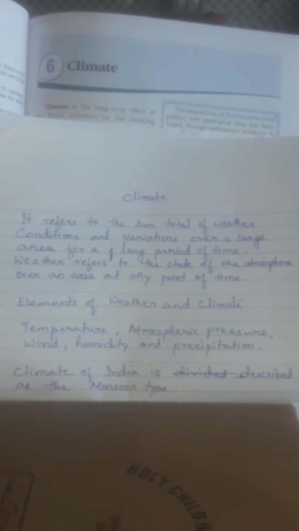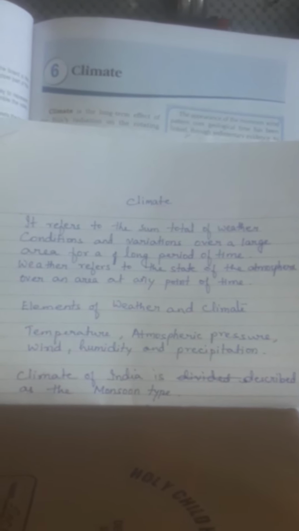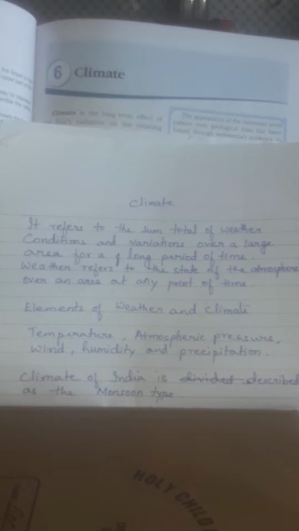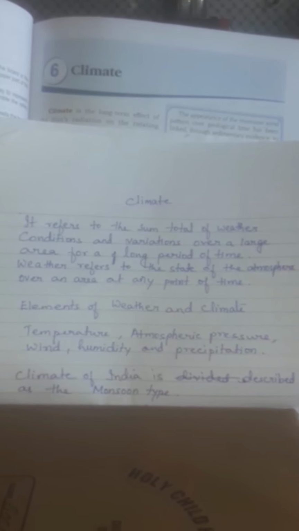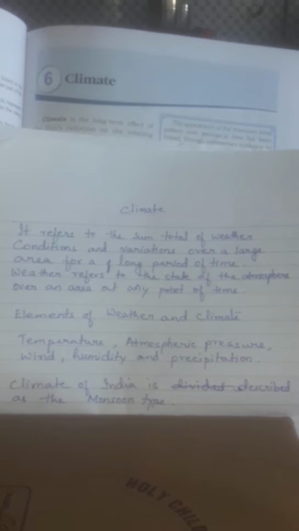Climate refers to the sum total of weather conditions and variations over a large area for a long period of time. And then weather, there is a difference between climate and weather. Weather refers to the state of the atmosphere over an area at any point of time. This is the difference. Climate is the long-term effect, whereas weather is the shortest.